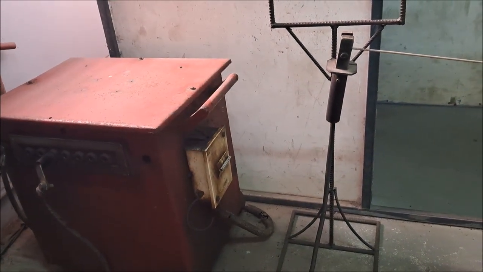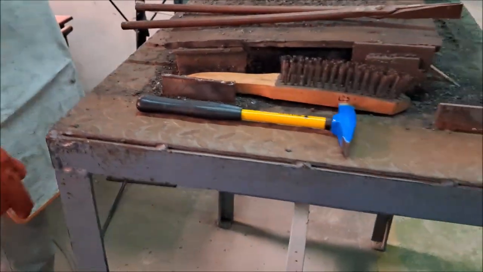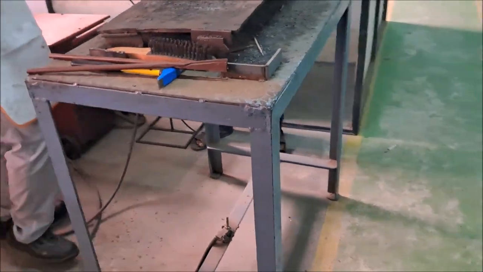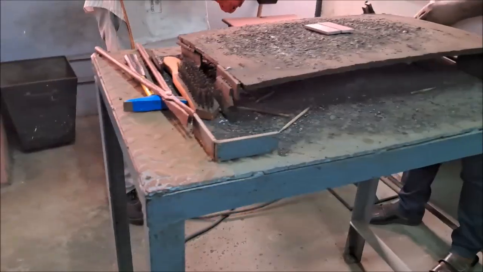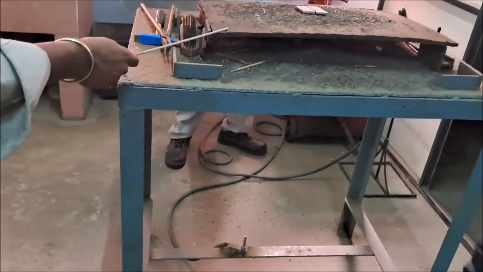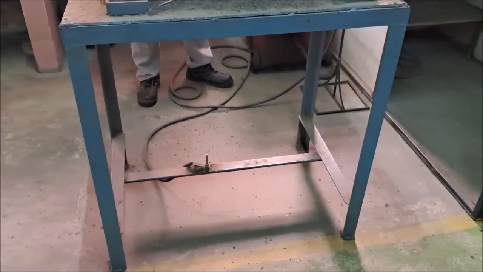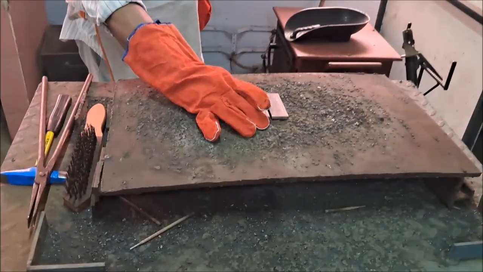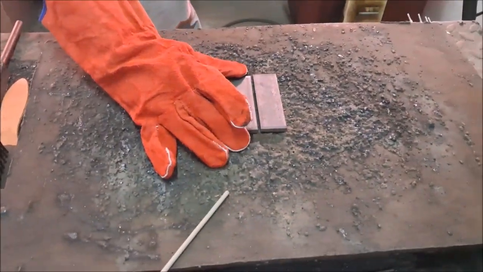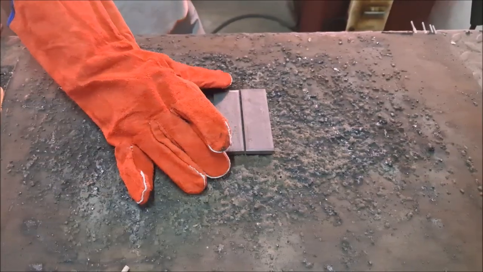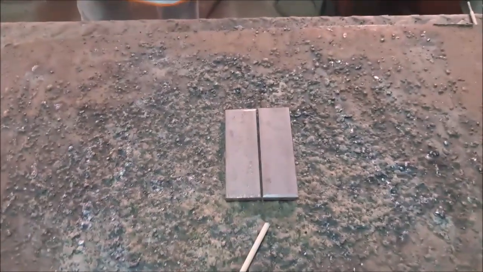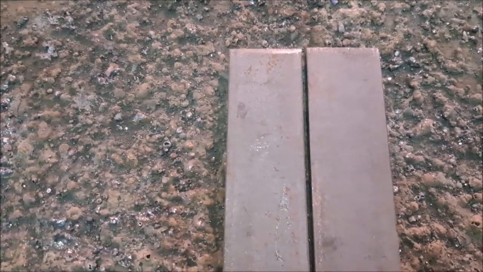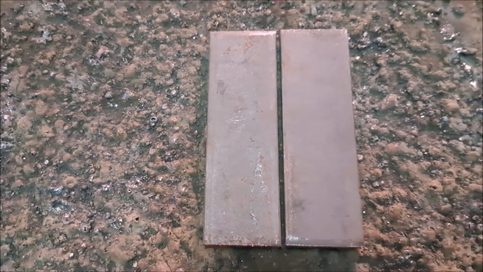Okay, now come to the work table. This is our work table, our working place. First, I have to place the two plates on the work table, closely joined, because you have to make a butt joint. Place the two pieces parallel to each other. Okay, like this. After the edge preparation, place the workpieces like this.